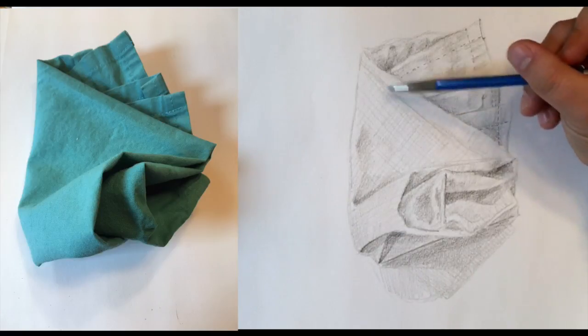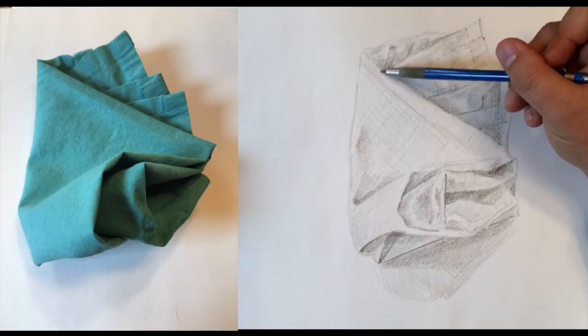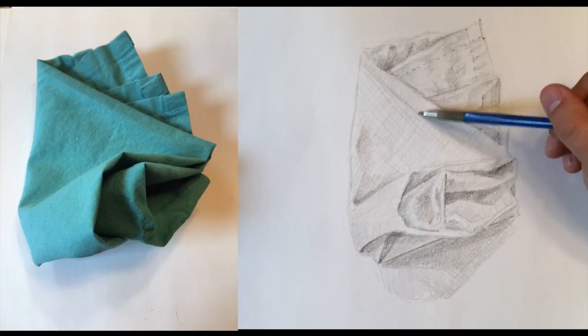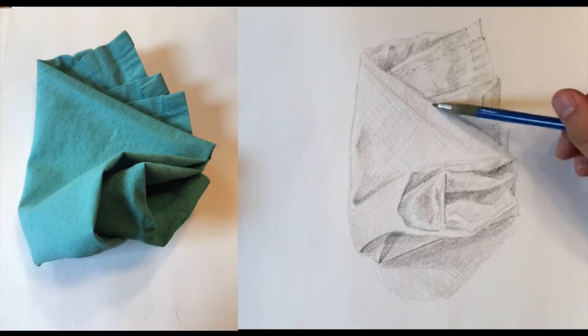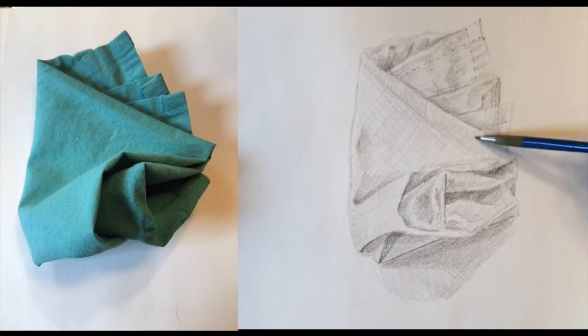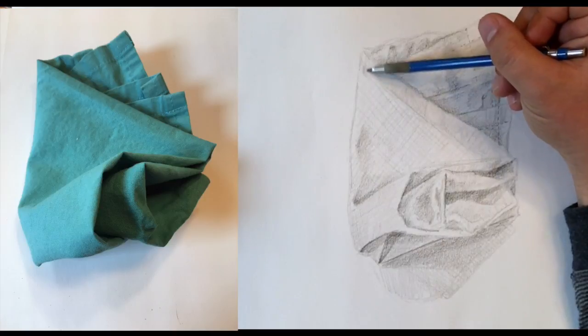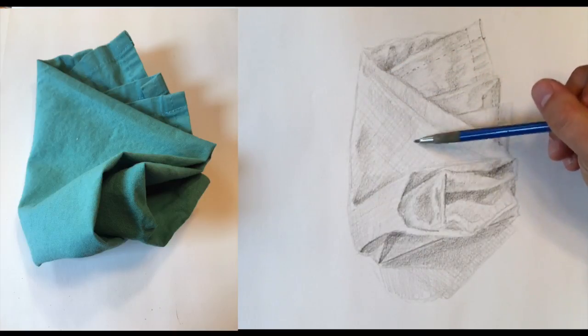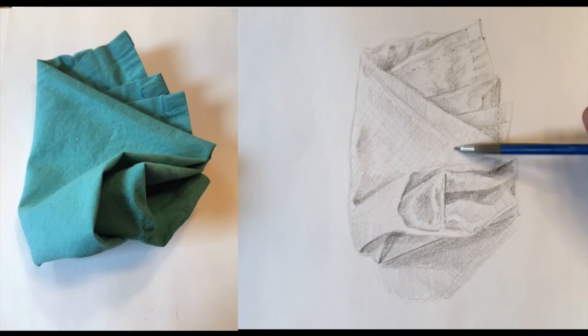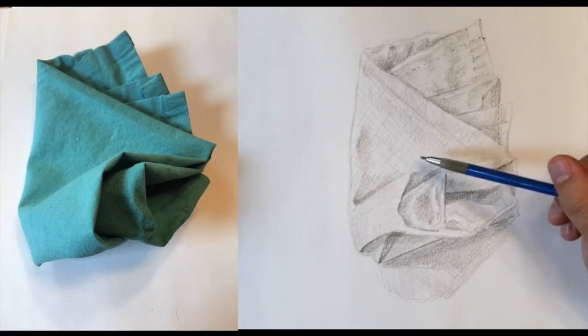And so maybe if I was going to self-correct on my own, I would say, this line here is too stark, maybe. And there are ways that I can approach correcting that without erasing or anything.